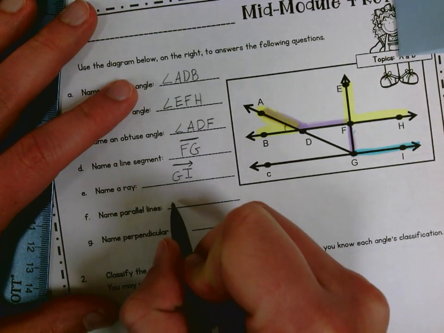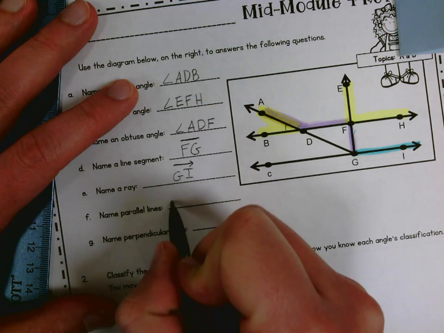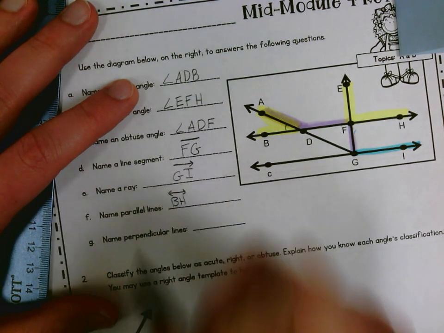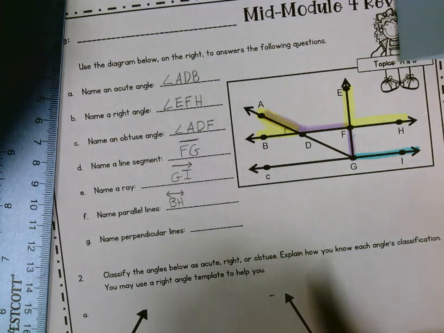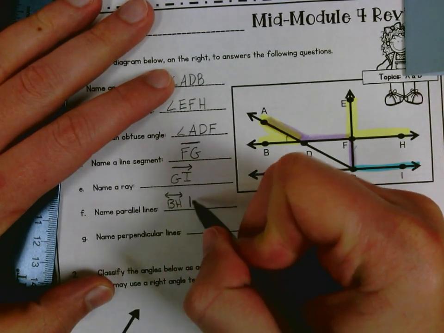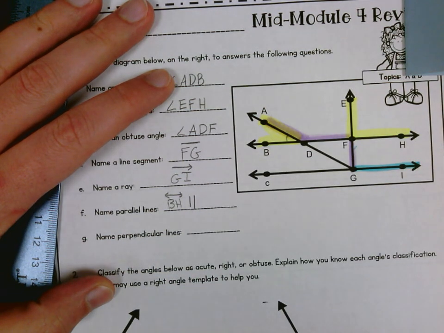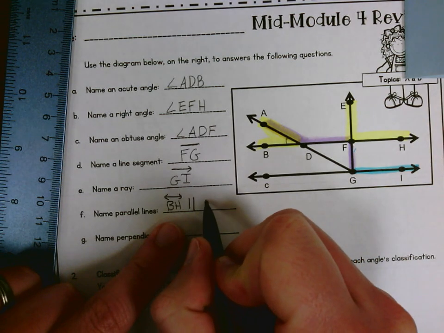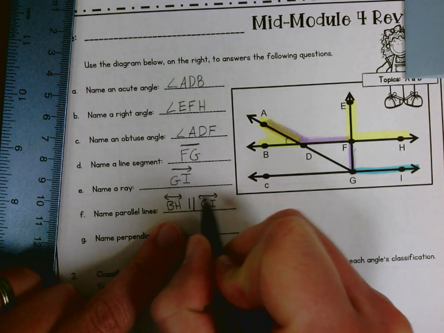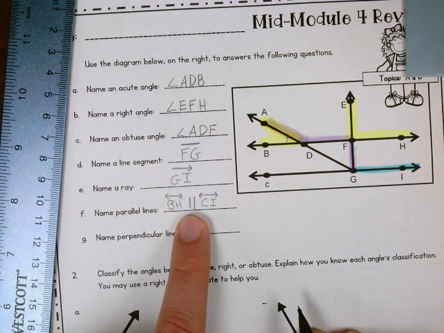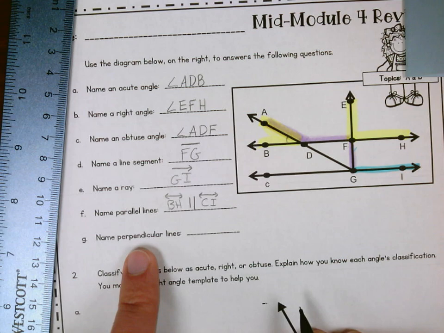So I'll name the points B and H, and I'll put the line symbol over it, which is two arrows, signifying that it goes on forever in both directions. And then I'll put the parallel symbol, which is two little vertical parallel lines. And then I'll name the second line, CI, and put my little line with the arrows going both ways on top. So this says line BH is parallel to line CI.